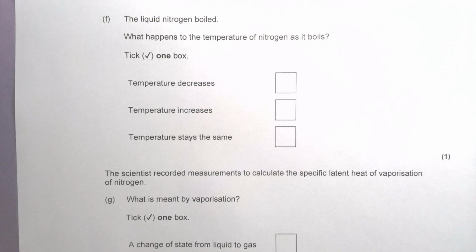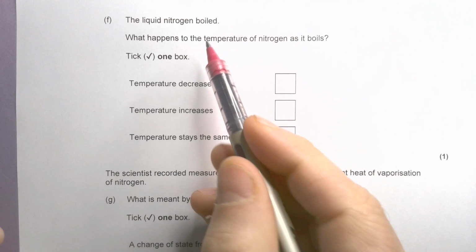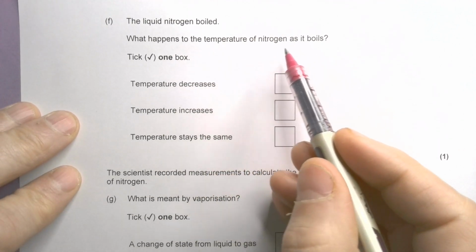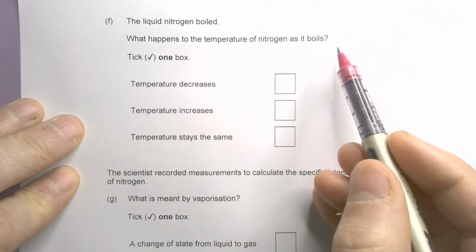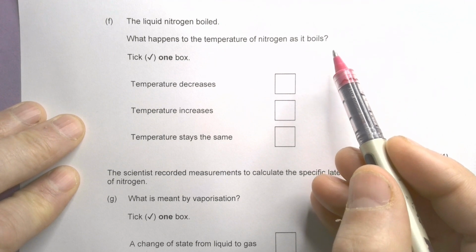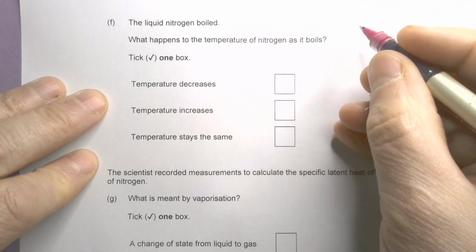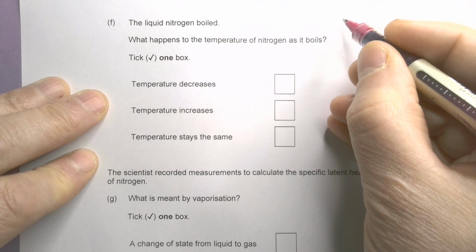Question 2f. The liquid nitrogen boiled. What happens to the temperature of nitrogen as it boils? Right, now this is a really common misconception here. So when things boil, what's happening to them?